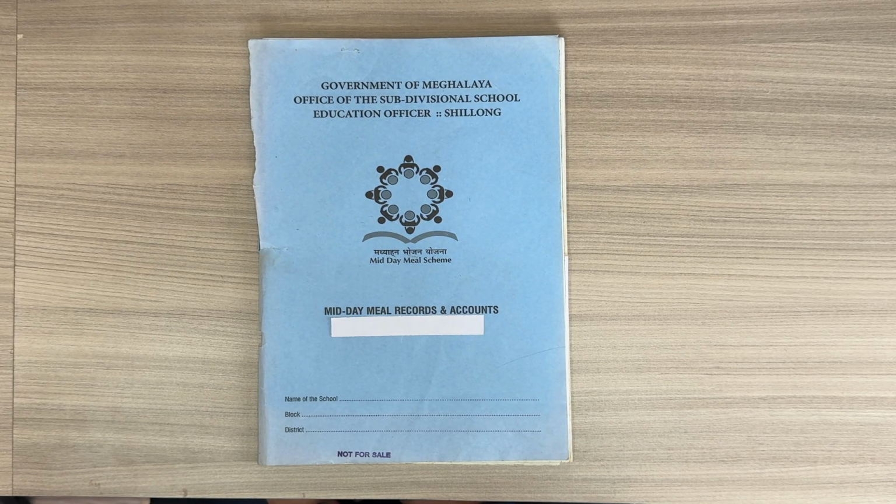Today we are going to talk about the importance of the PM-POSHAN Register. First of all, we need to understand that the PM-POSHAN scheme is a flagship program of the Government of India aimed to provide nutritious meals to school students, that is the pre-primary, lower primary and upper primary school. To ensure the success of this initiative, schools serving meals under the scheme must maintain a PM-POSHAN Register. This crucial document plays a vital role in the effective implementation of the scheme.